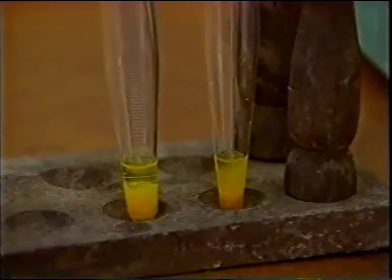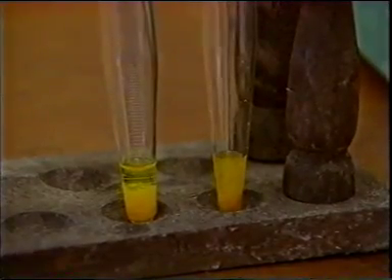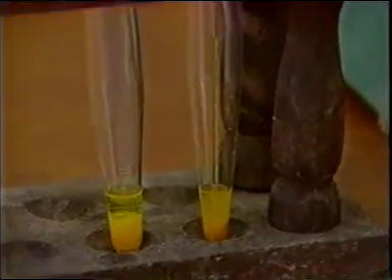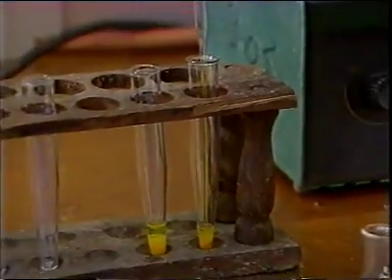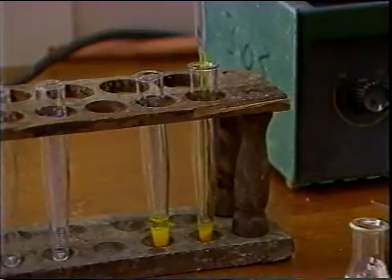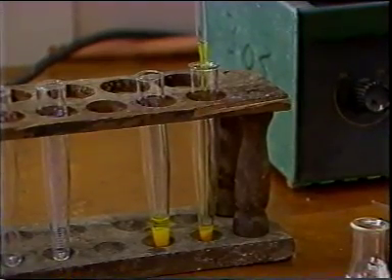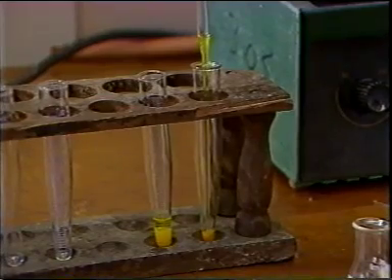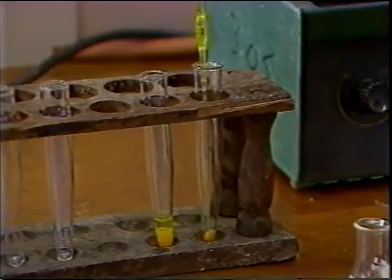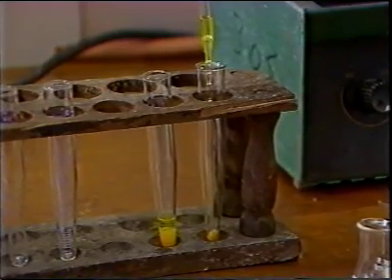By pressing the square end of the pipette hard against the bottom of the flask, the mother liquor is withdrawn, leaving the crystals behind.